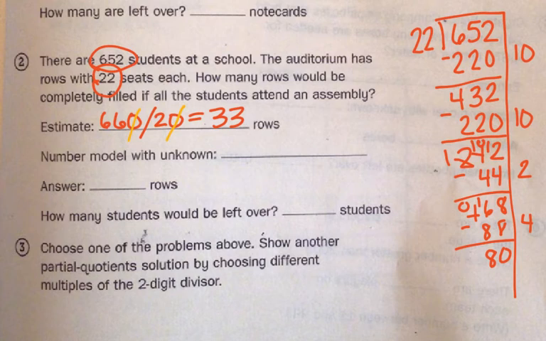Can I do it another 4 times? Not quite, because 22 times 4 was 88, and I only have 80 left. So let's try one less. 3. 3 times 2 is 6. 3 times 2 is 6. Go ahead and subtract. 10 minus 6 is 4. 7 minus 6 is 1.